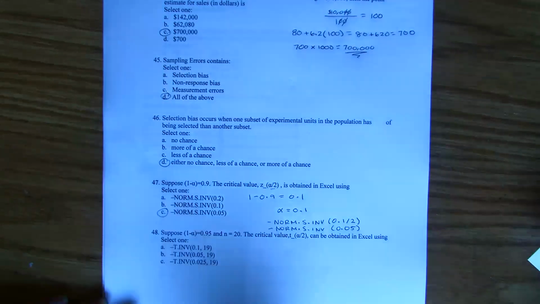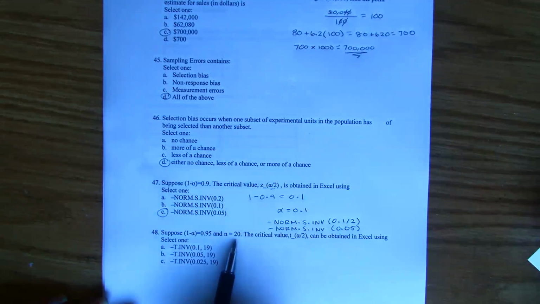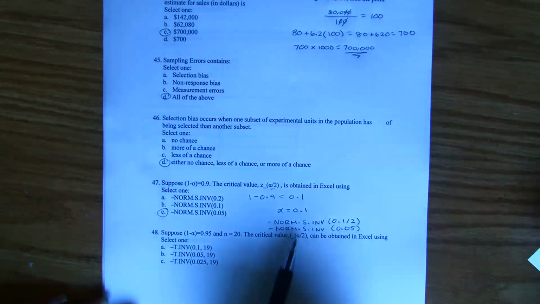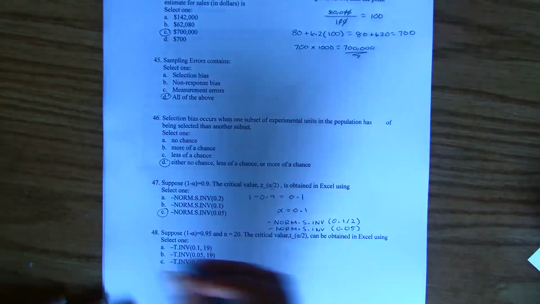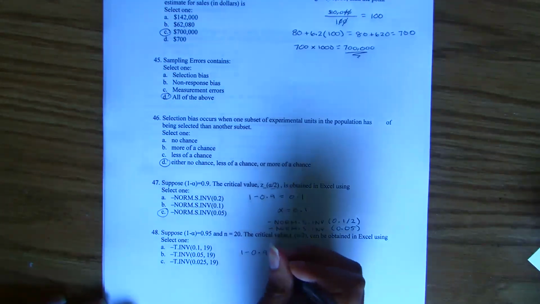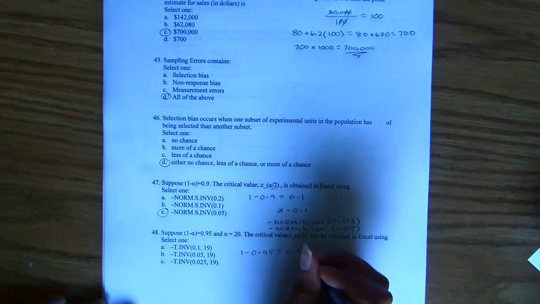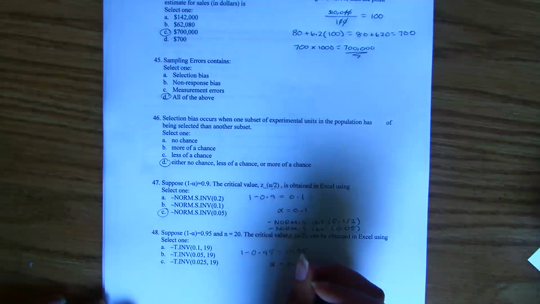Number 48, similar type question. So suppose we have 1 minus alpha equals 0.95. We have our n of 20. What is the critical value for t of alpha divided by 2? So what we're going to do here is we need to first get our alpha. So how do we do that? We're going to do 1 minus 0.95. That's going to give us 0.05. So our alpha equals 0.05.